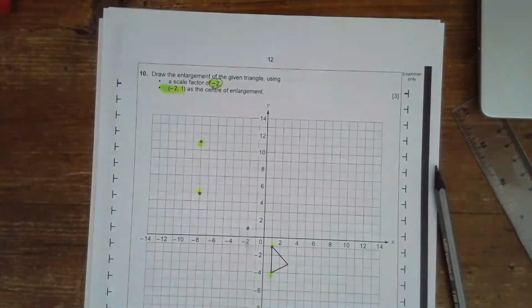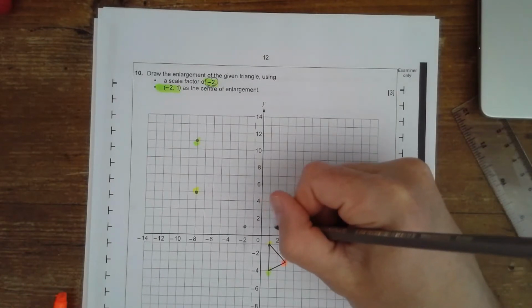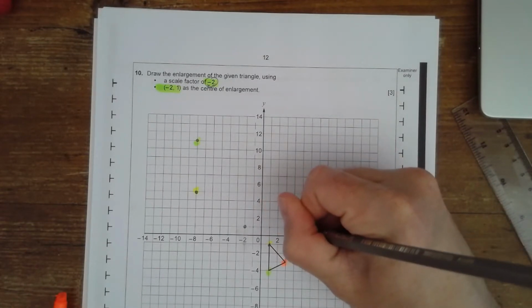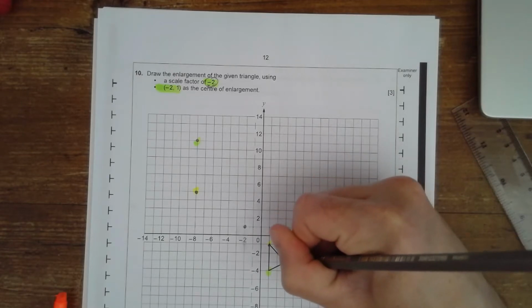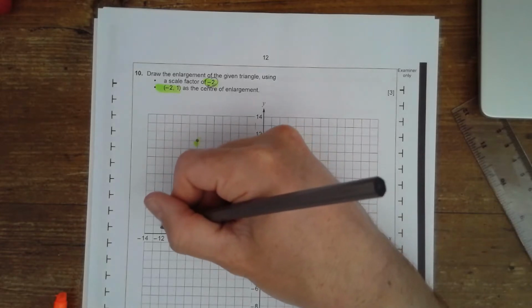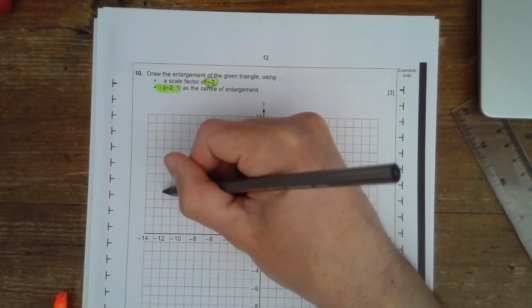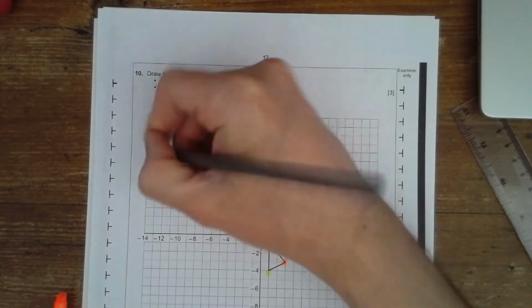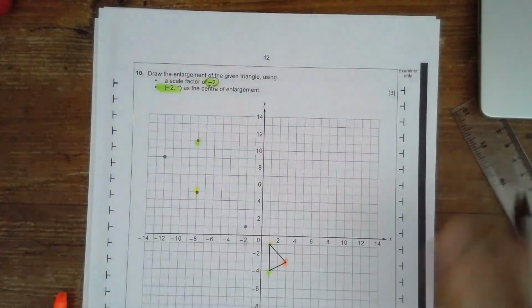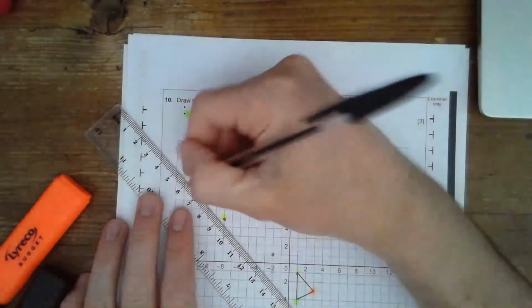And then finally, I've got this last one to go and work out where that is. So I go across 3 to get to there. So go across 4, 5, and then I go down 1, 2, 3, 4 to get to that one. So instead of going across 5, I want to go across 10. So that put me on -12. And I want to go up 8. So 1, 2, 3, 4, 5, 6, 7, 8 there. So that point that I've just plotted would be the orange one. Okay, so now it'll just be a case of joining those vertices up, and that'll be the question completed.